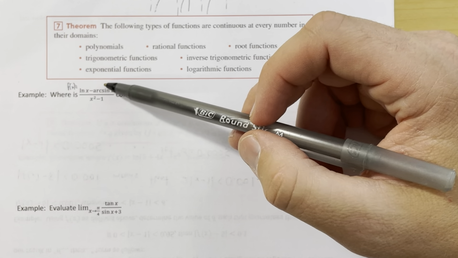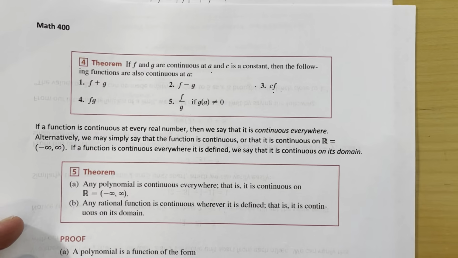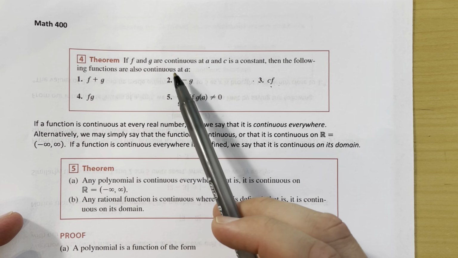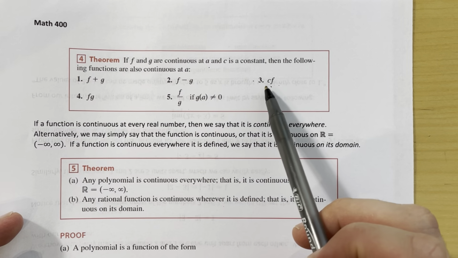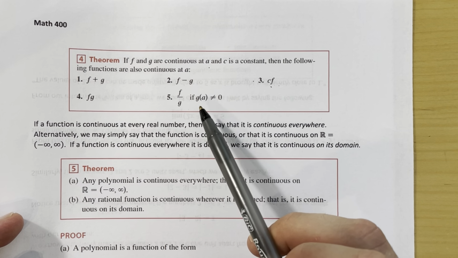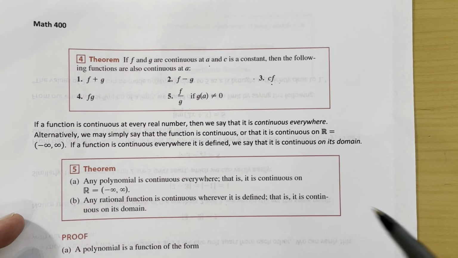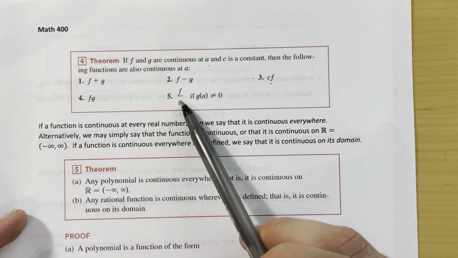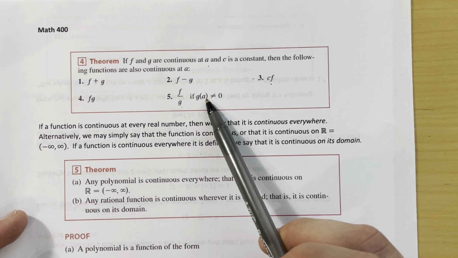In addition to that, according to this theorem back here, anytime we add, subtract, multiply, divide, or multiply by a constant functions that are continuous, the result is also continuous. With the quotient case, we have to look out for when that function gives me a 0 in the denominator.